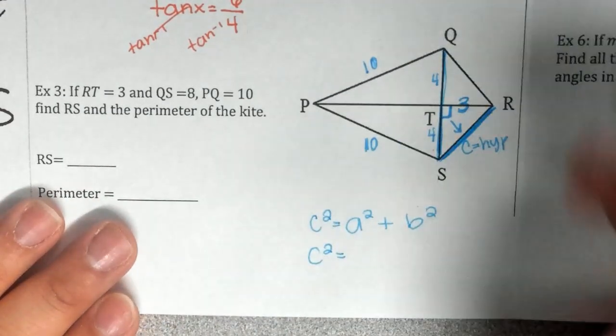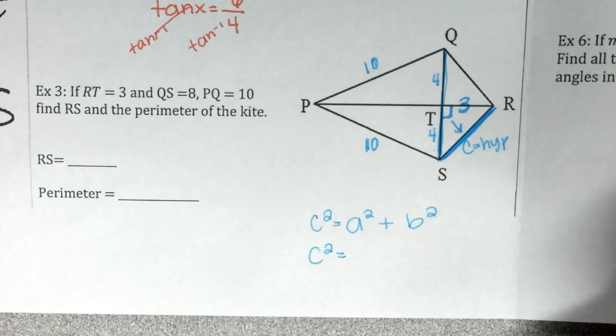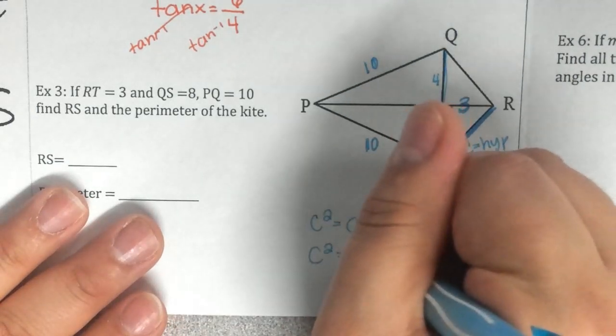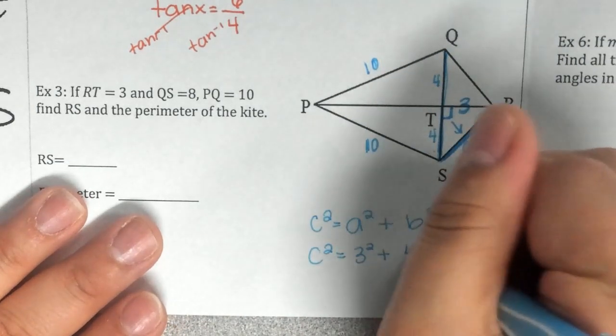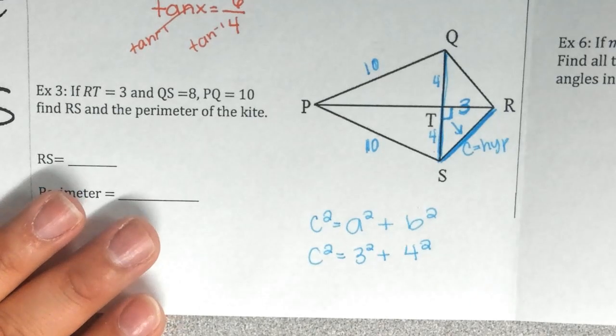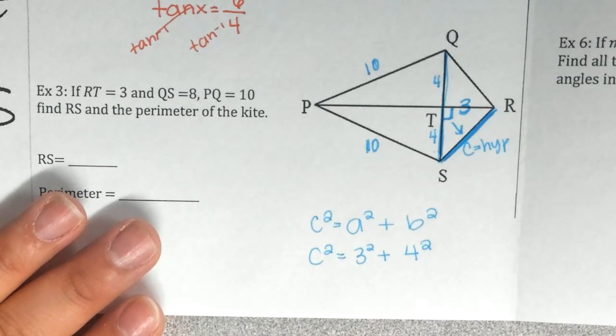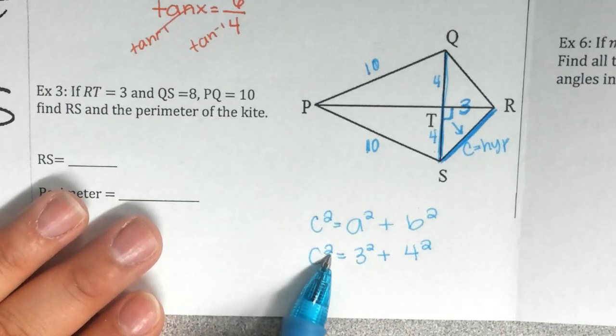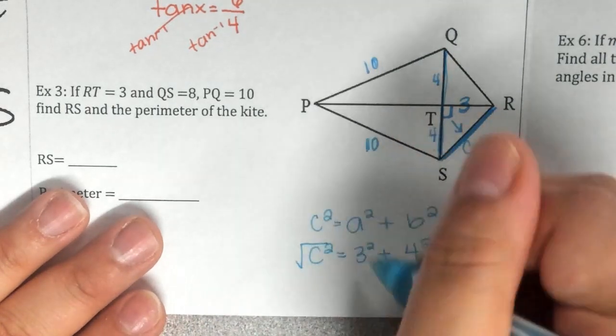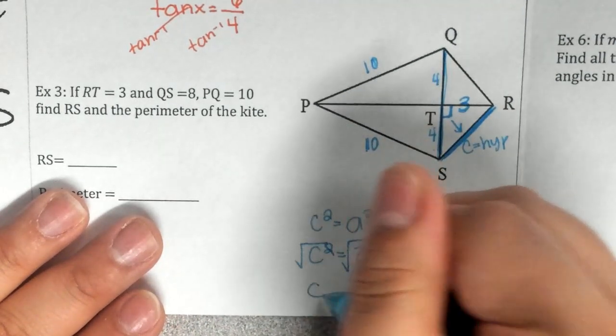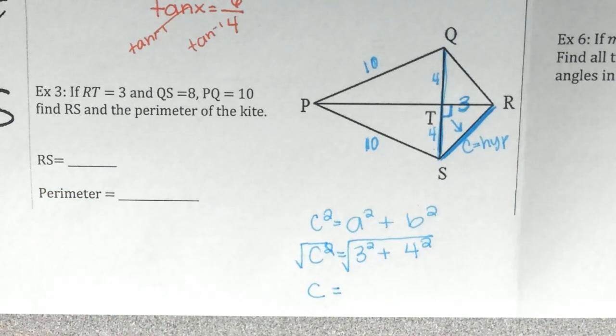C squared equals, which one do I want to be A and B? It doesn't matter. We'll do 3 squared plus 4 squared. What do I do? I've got to get rid of this squared, square root, and put that in the calculator. What is 3 squared plus 4 squared, square rooted?